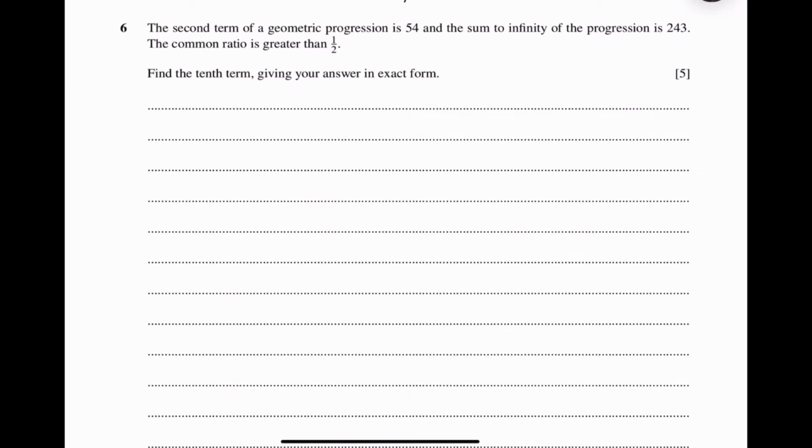Now the next question is question number 6. It is given here a geometric progression. Second term is 54 and sum to infinity is 243. Common ratio is greater than half. We need to find the 10th term.